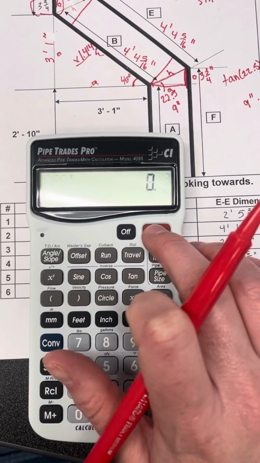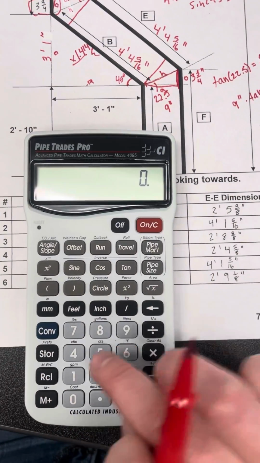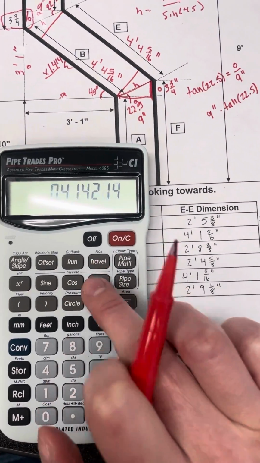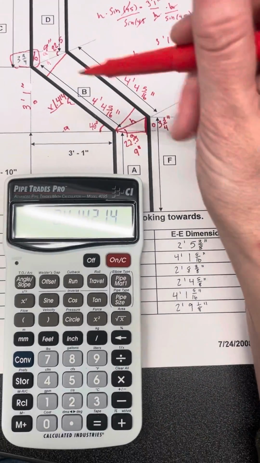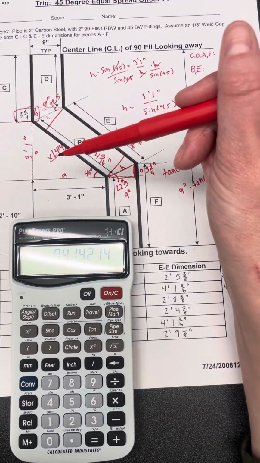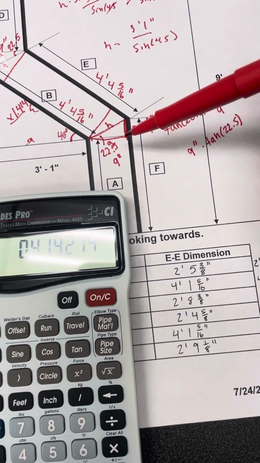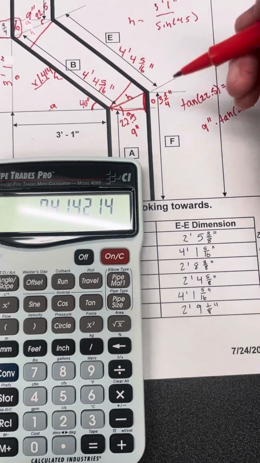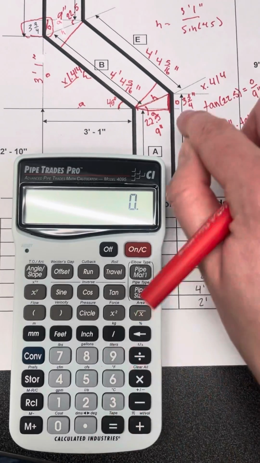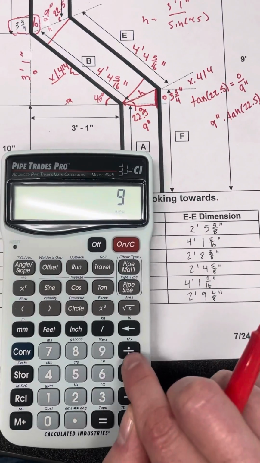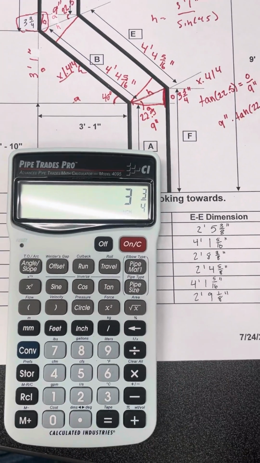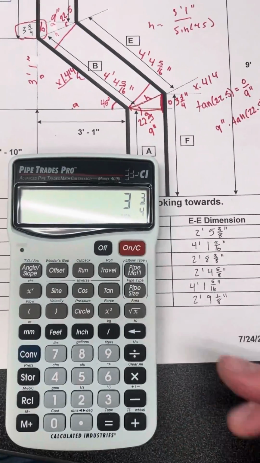The other way we can do is using the constant 0.414. And the constant 0.414 just comes from this value right here. It's the tangent of 22.5 is 0.414. So when we're in this big 45-degree offset, the constant we use to find the diagonal is 1.414. And the constant we use to find this little vertical change right here is 0.414. And if I take that 9 inches again, and I multiply times 0.414, I should get 3 3/4. So we should get the same answer no matter how we do it.